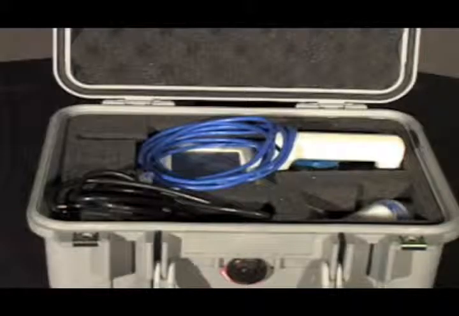When you're done sampling, press the blue button again or hit the Stop button on the screen. When done, turn the instrument off and unplug it. Store everything in its case and transport it back to the preparation area.